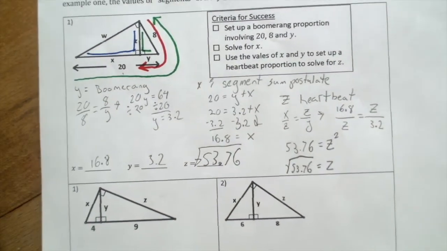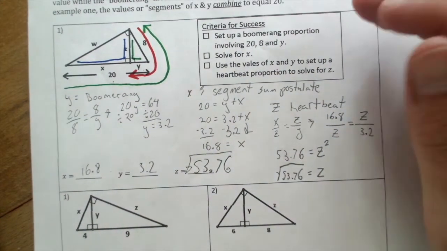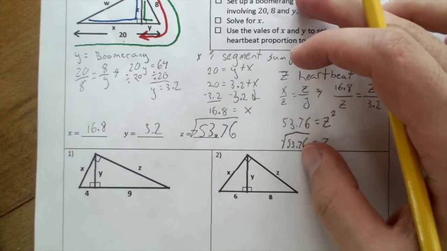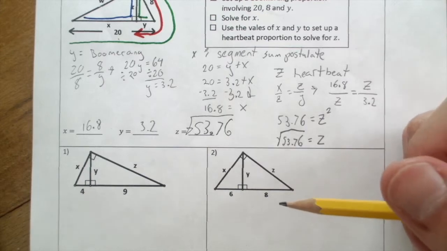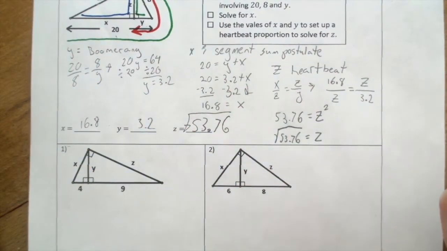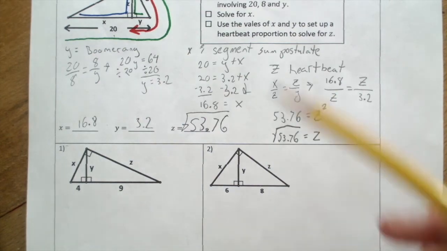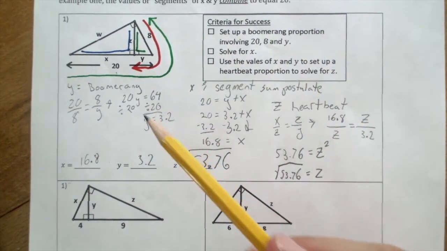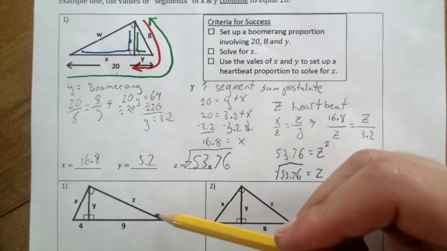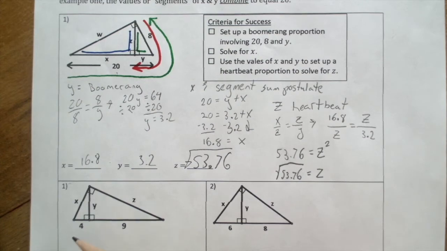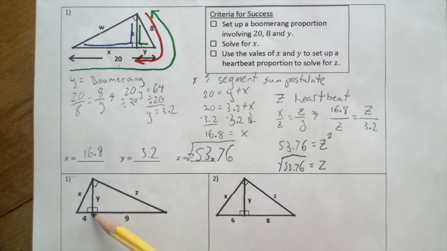What you're going to be doing in your Jupyter assignment is solving for either 1 or 2. I'm going to ask you for variables, and then you're just going to input the values for them. Remember, you can use your heartbeat method or your boomerang. For instance, in number 1, if you wanted to find the value of z, you would do 4 plus 9, or 13, over z over 9. Just remember to always stop in the center.